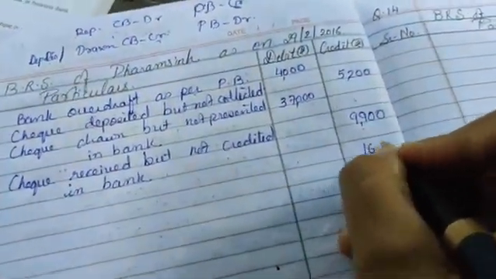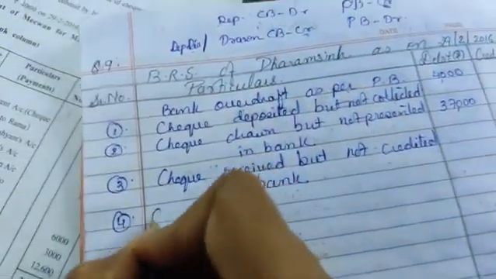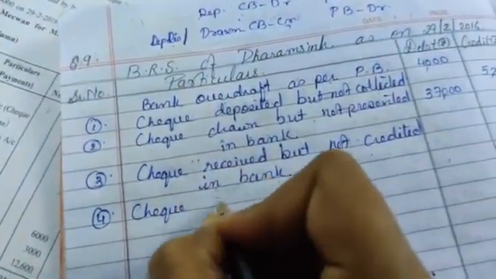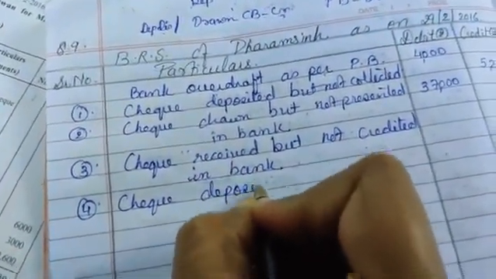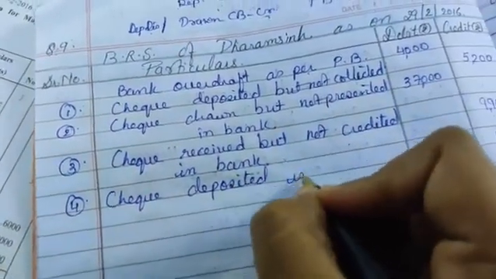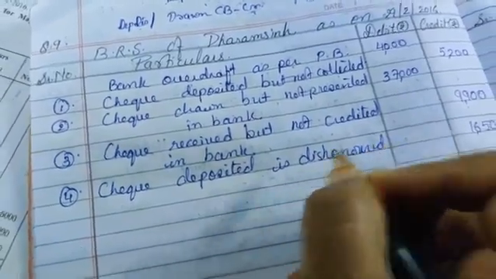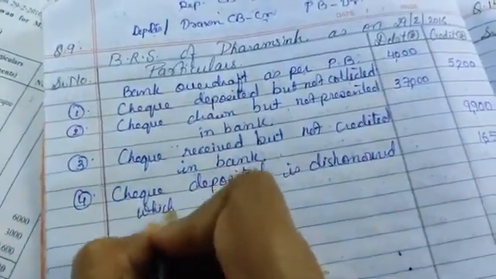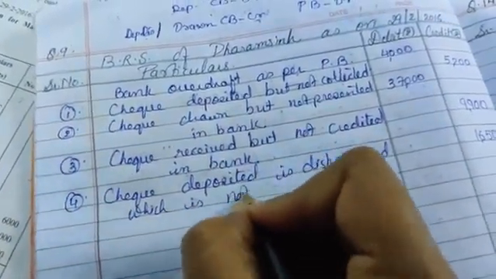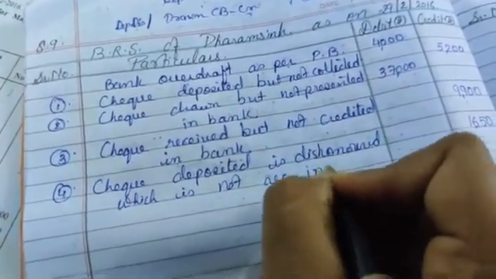So here we will write down 1650: check deposited is dishonored which is not recorded in cash book. Fine.